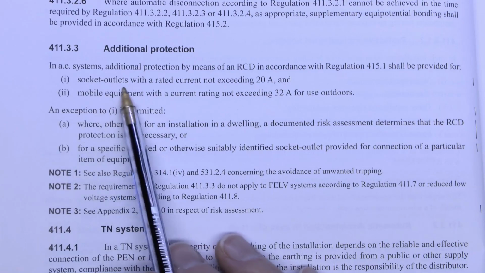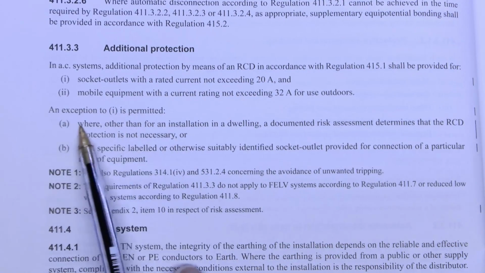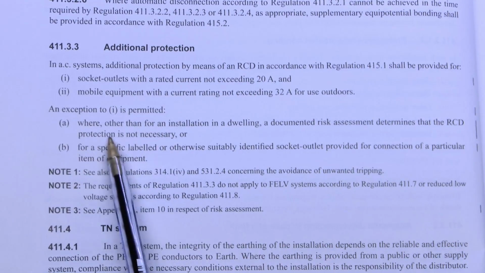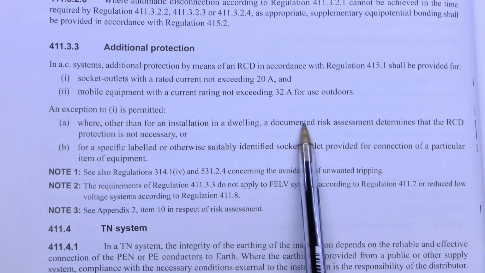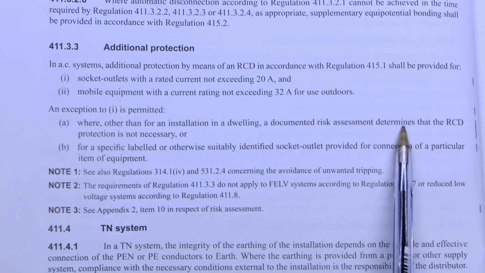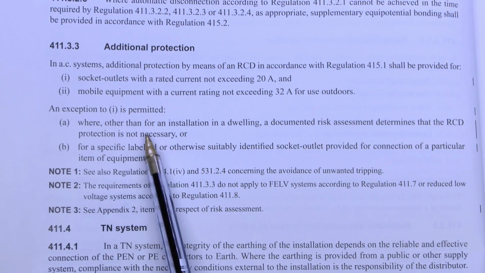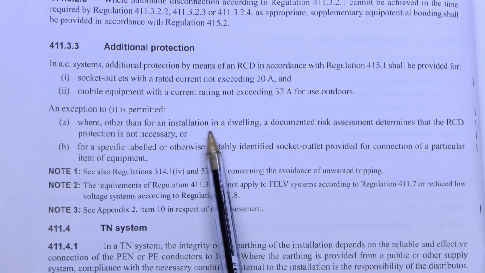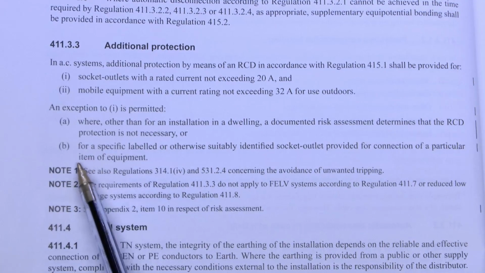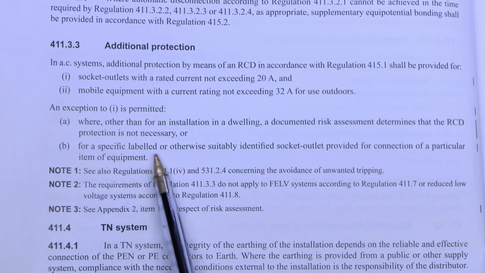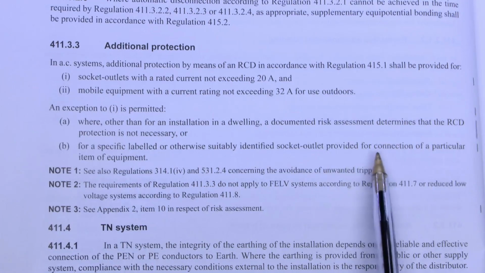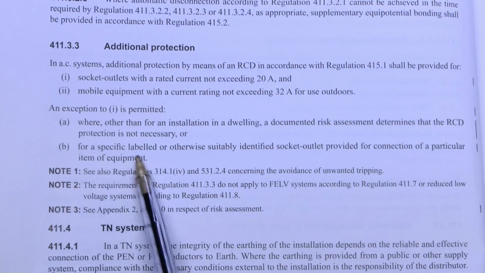So in most cases it's going to have an RCD, but an exception to that is permitted where, other than for the installation in a dwelling, a documented risk assessment determines that the RCD protection is not necessary. And bear in mind that's for not in a dwelling, so that might be in a commercial or industrial environment. Or B, for a specific labelled or otherwise suitably identified socket outlet provided for connection of a particular item of equipment.